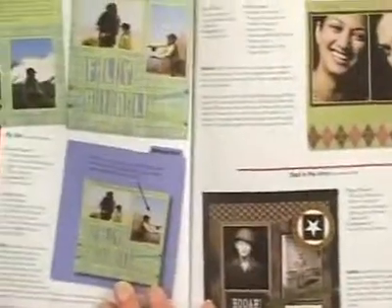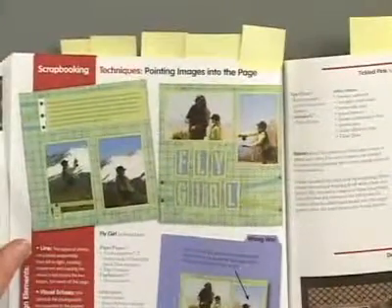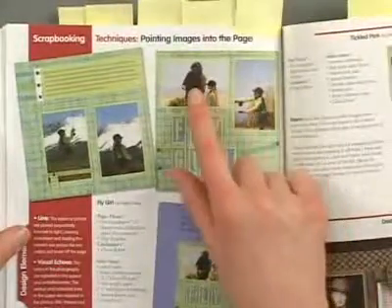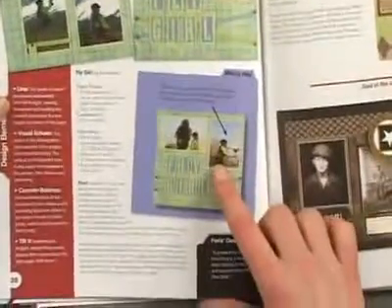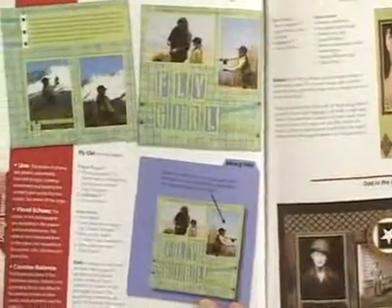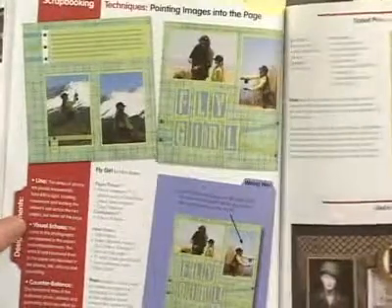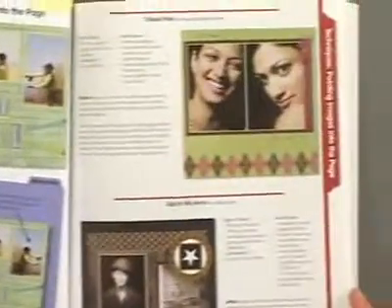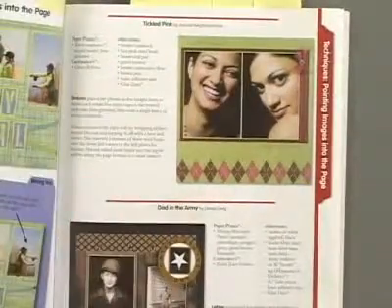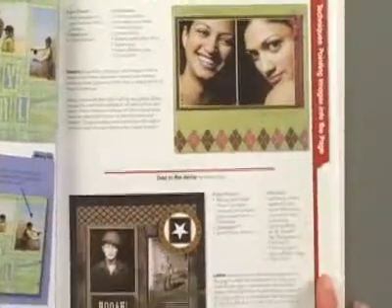We're taking a look now at some of the scrapbooking techniques. This particular technique is pointing images into the page. You're going to see an example of how that's been done and an example here of the wrong way, so you can really compare these and get a feel for what a technique does to a page and adds to it. Again, you're going to have examples from the different designers. You'll have a list of the items that have been used in creating this and some tips for creating the page yourself.